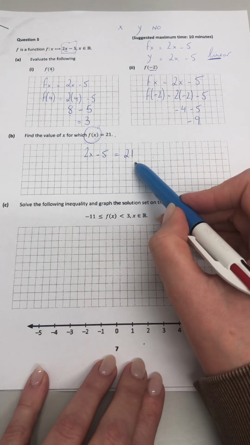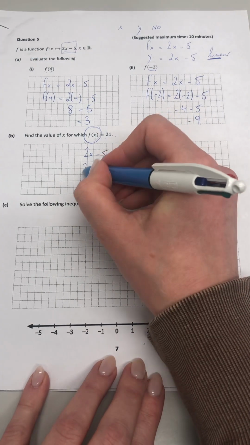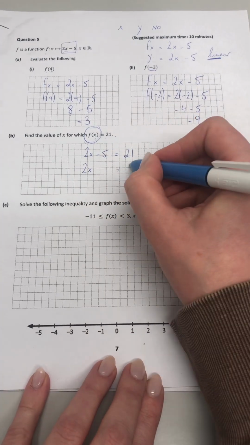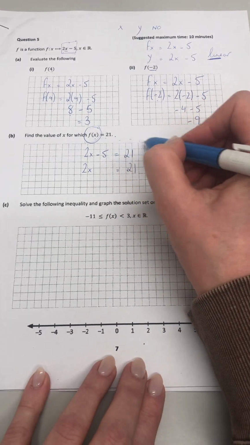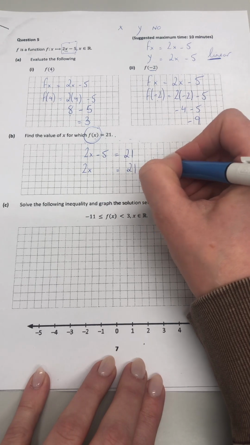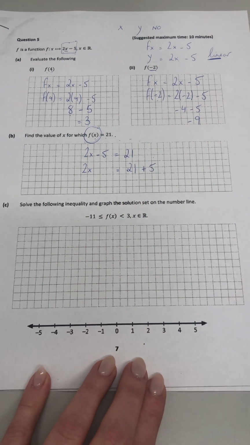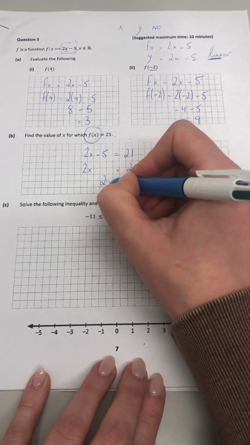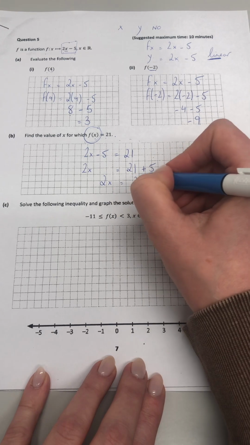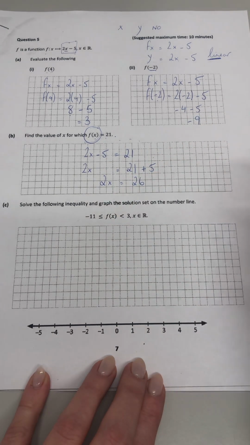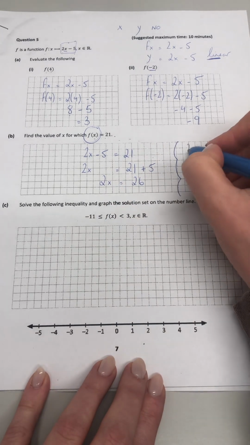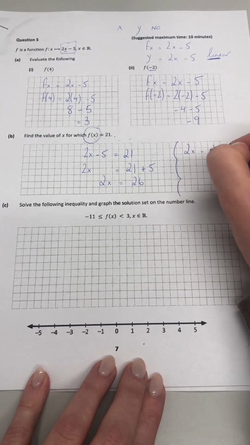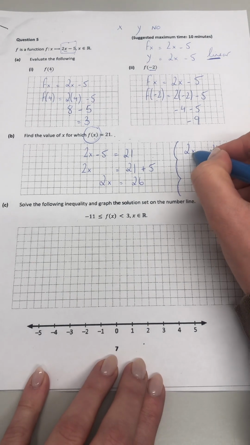So there's no squareds. That means it's letters on one side, numbers to the other. So this 5 will travel over and I will get plus 5. That will give me 2x equals 26. You just want x. So 2 multiplied by x is 26.